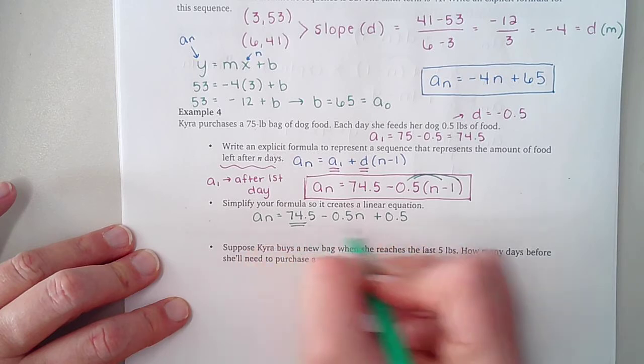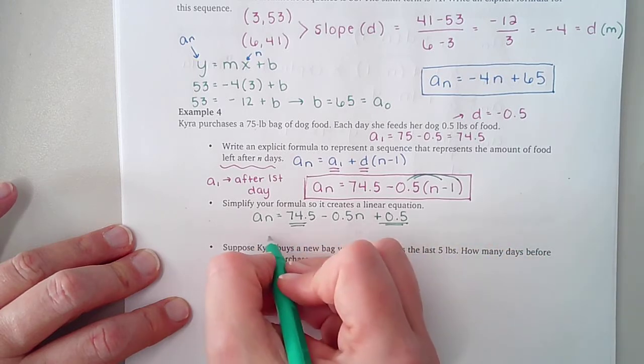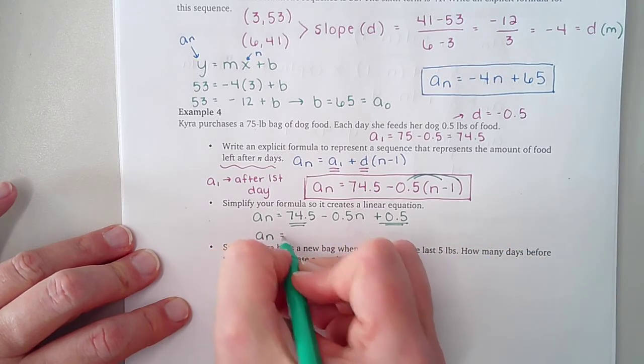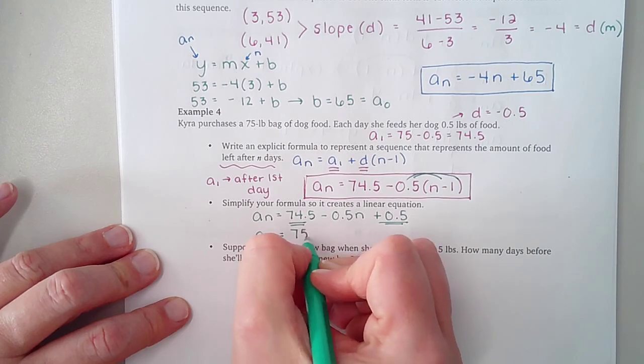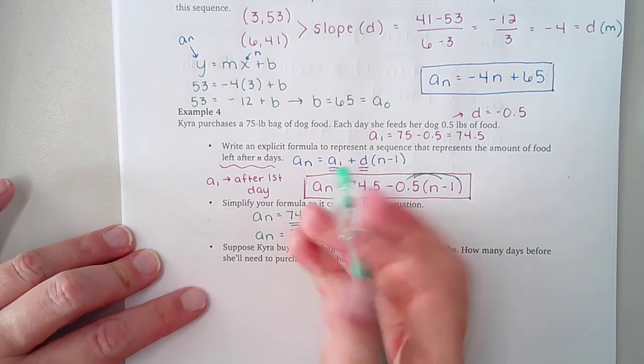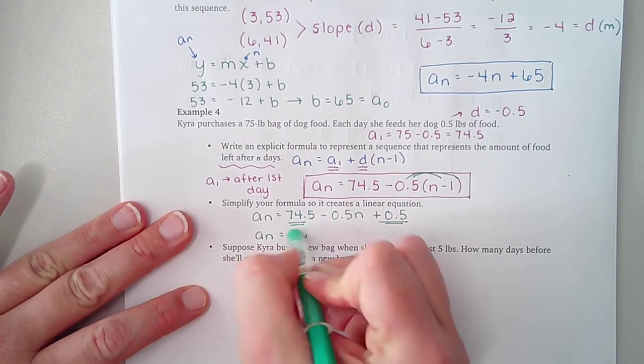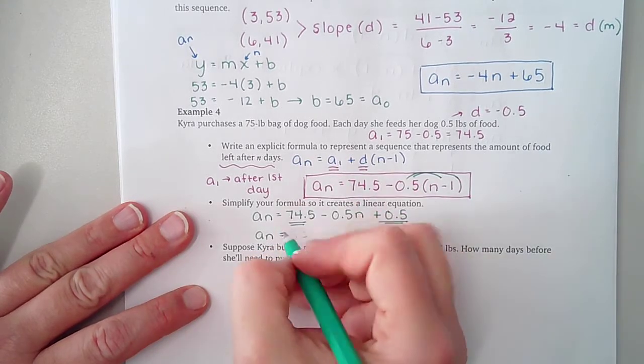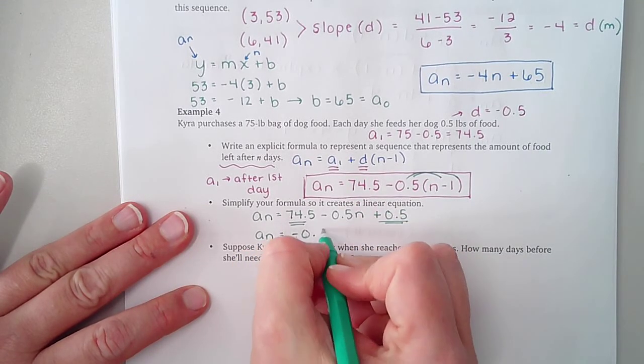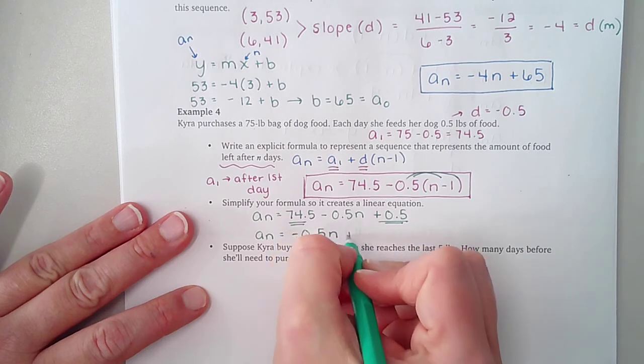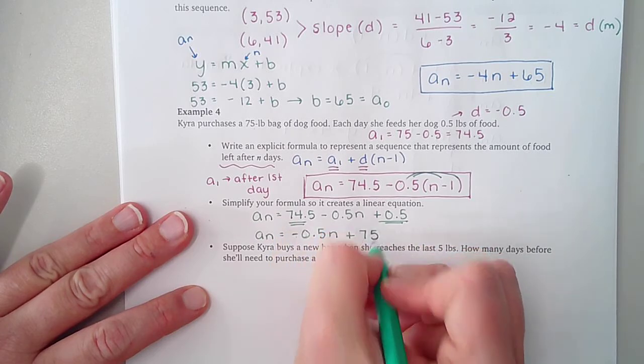I'm going to put these two things together, and what I'll end up with is a sub n equals 75. Well, if I want it as a linear equation, I should put the slope part first. So negative 0.5n plus 75.